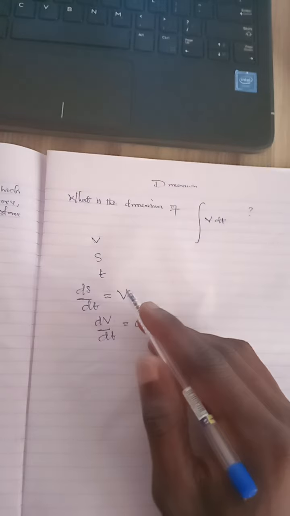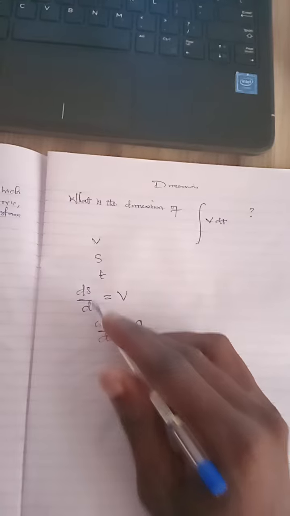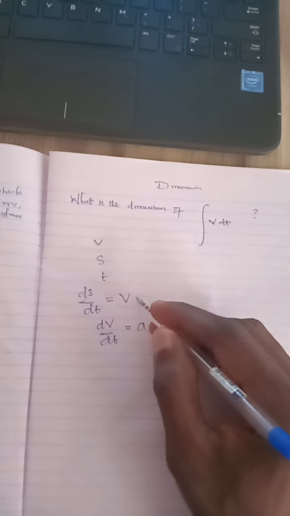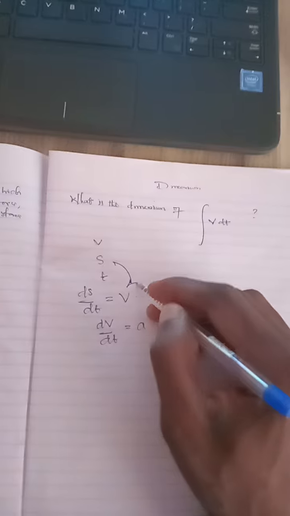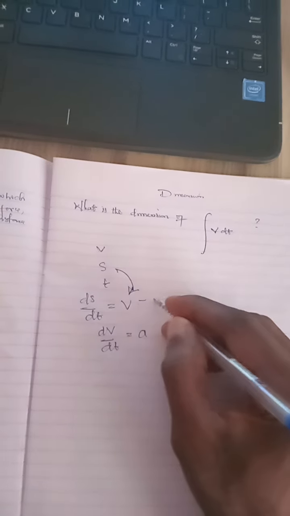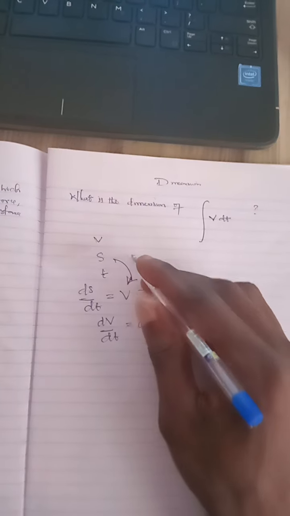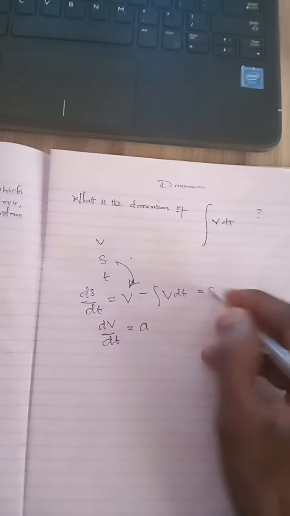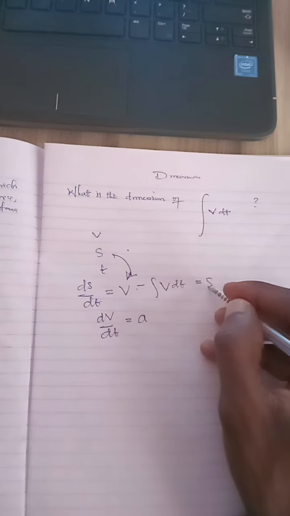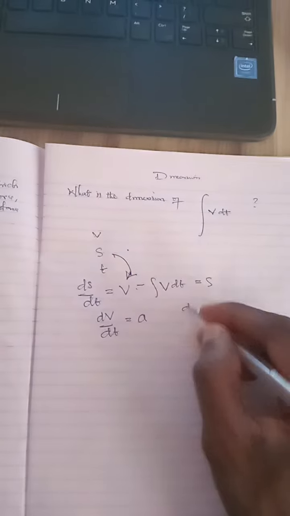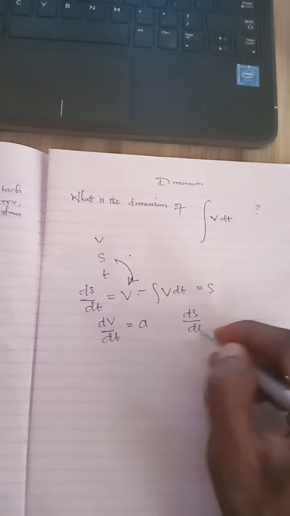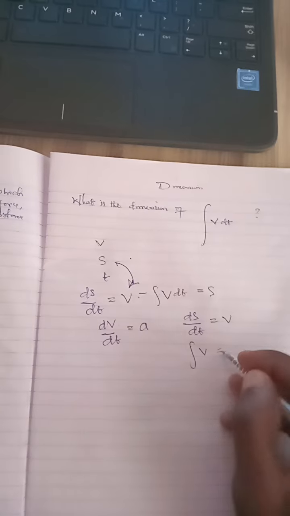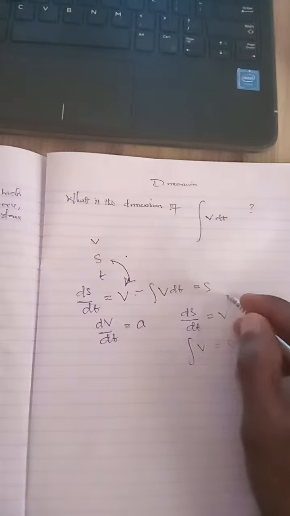So if you differentiate x, for instance, ds/dt is equal to V. So it means if we now integrate V, we are going to arrive at what? X. Do you get it now? Integration of V will give us X. Integration of V dt equals X. I believe you are getting it now. So differentiation of X, ds/dt, equals V. But when you integrate V, the answer gives you X, that is, the original value.